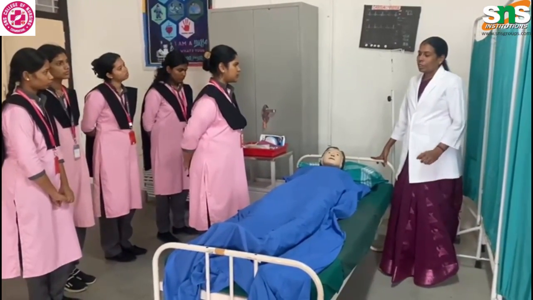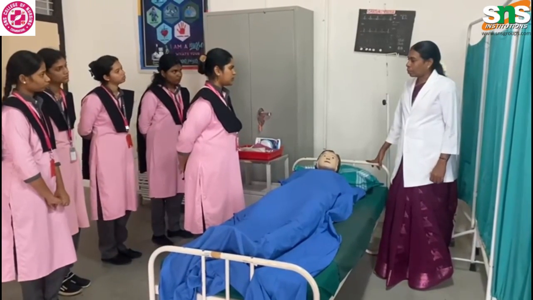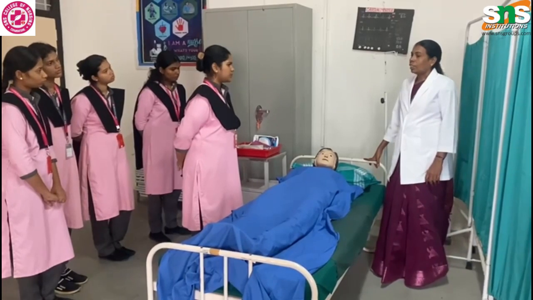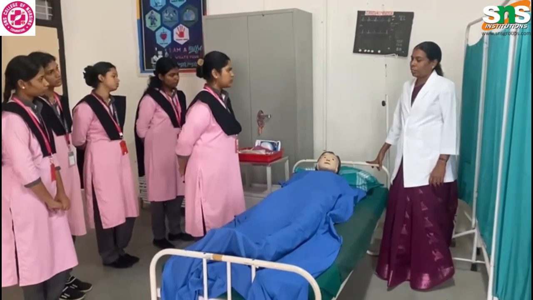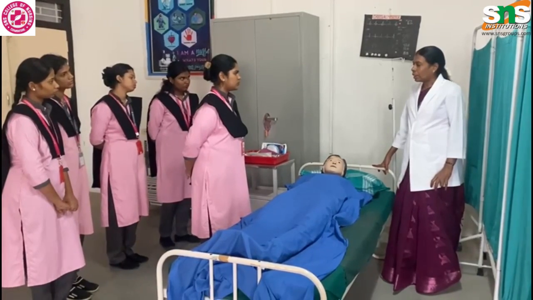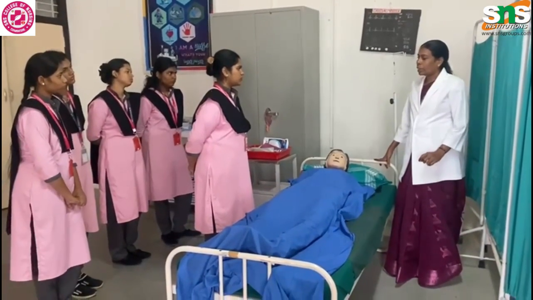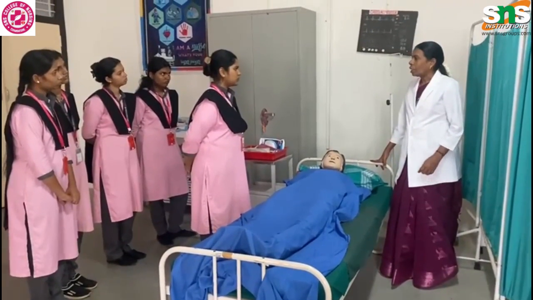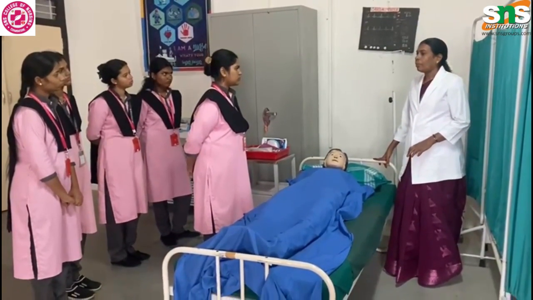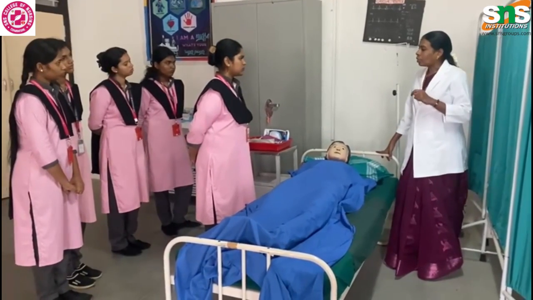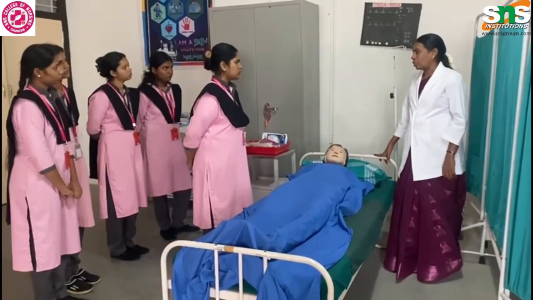Okay, if the tube is not in the correct position, how do we check? Some signs and symptoms are there. That is, the patient is having continuous cough or choking or irritability, dyspnea especially. If the patient has these symptoms, you have to remove the tube immediately and wait for some time. Then reassure the patient. After that, again continue. You have to repeat the procedure.